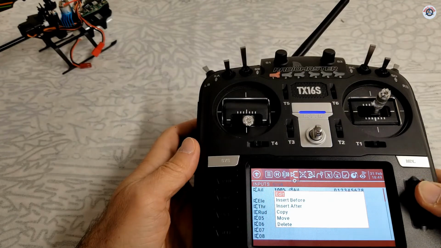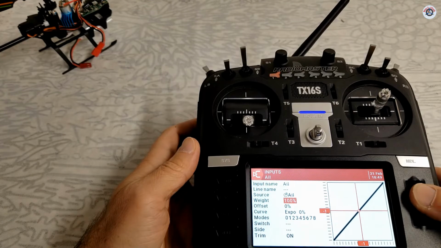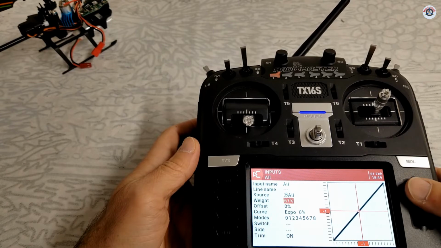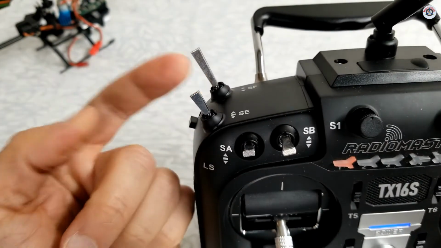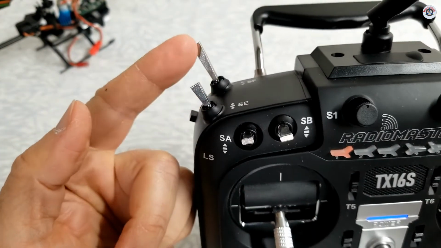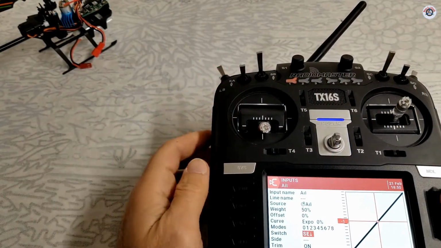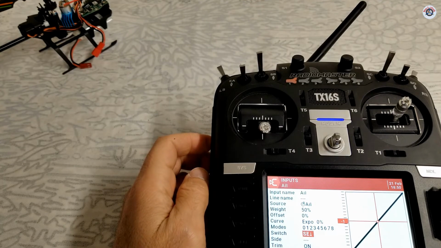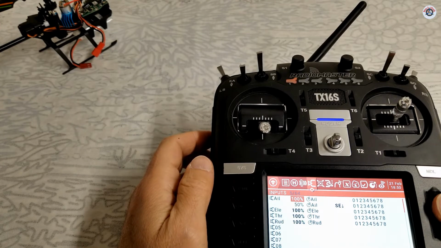And long press, edit, and bring it down to weight. Press, move it down to 50%. And the switch, I'm going to assign this SE switch to that. So pulled all the way towards me will be 50%, pushed away from me is going to be 100%. So select that, pull it towards me. As you see, it is showing with the down arrow. And return, return, and go up to 100% because we need to set the switch as well.